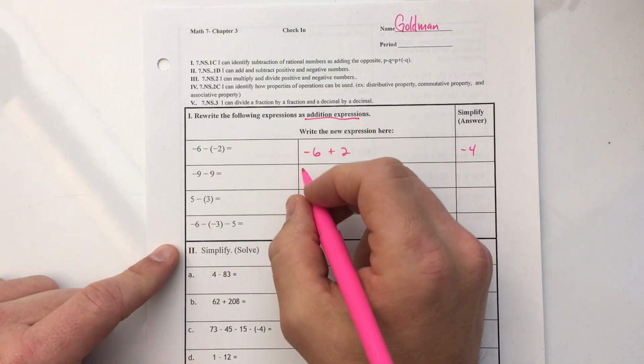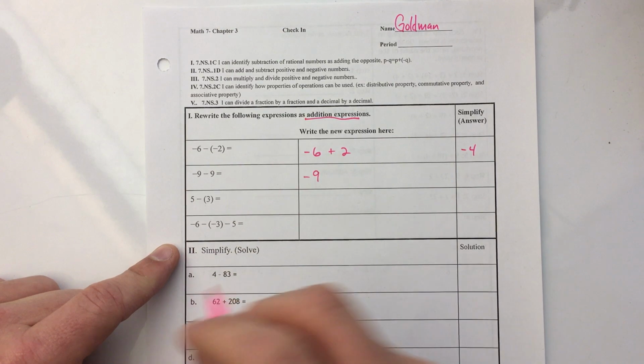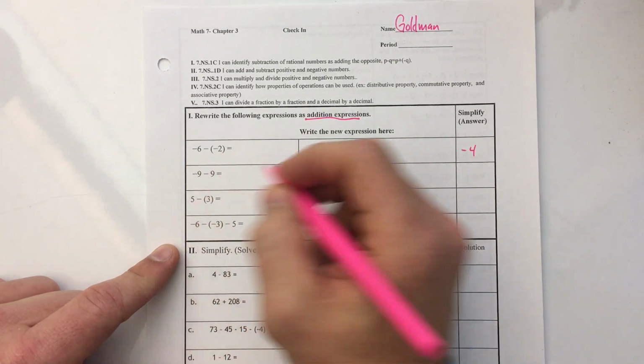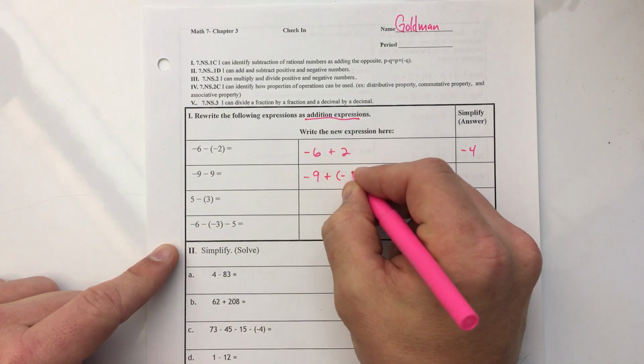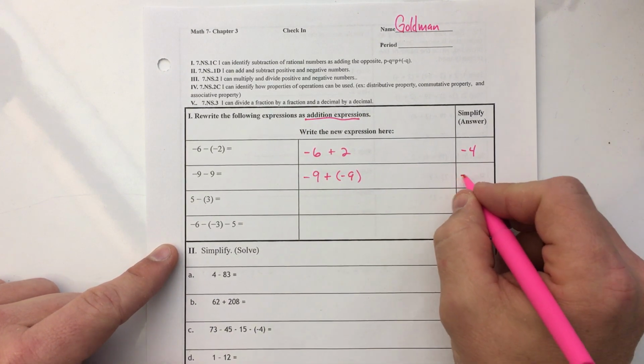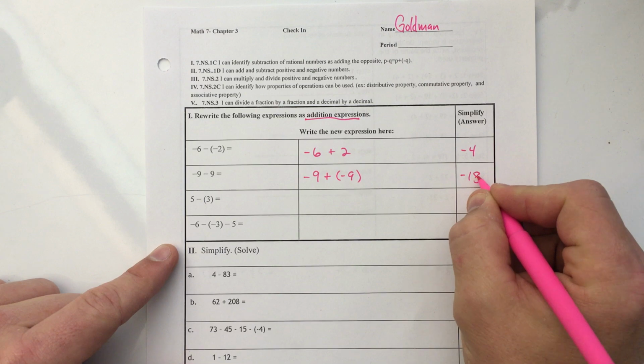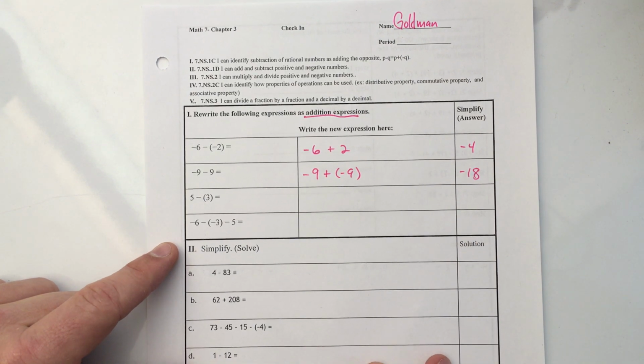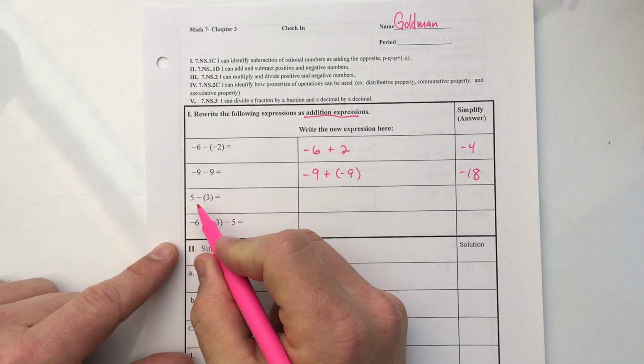-9 minus 9. I do not change the first number. -9, subtracting a positive is the same as adding a negative. 9 negatives plus 9 more negatives is 18 negatives. This was a tricky one.